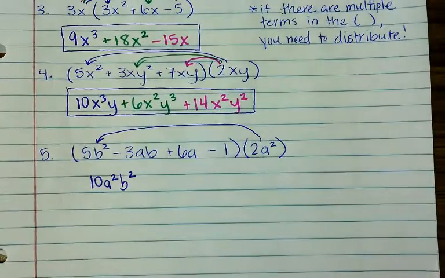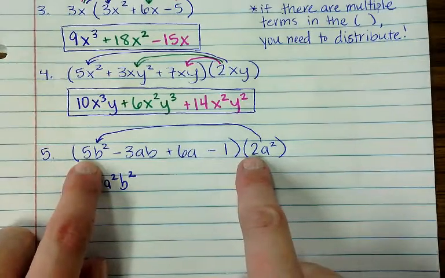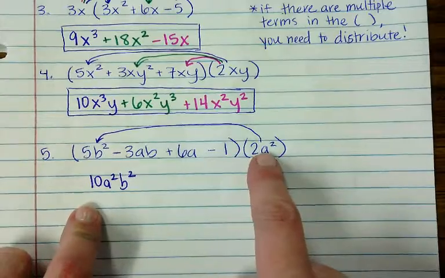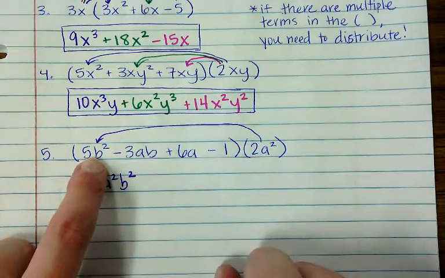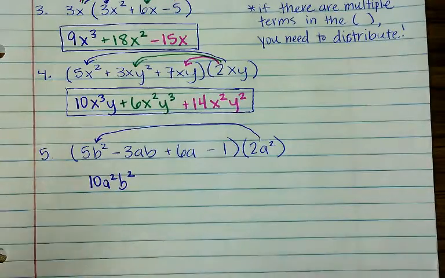And guys, I liked the way that Maria was going through this because you can tell she was doing each term one at a time. You think, okay, first I'm going to do my coefficients. 5 times 2 is 10. Then I look at my a here. That's the only a, so it's just a squared. Then I look at my b variable. That's the only b, so it's just b squared. So I did my coefficients, then my a's, then my b's. We're going to do that every single time. We're going to follow that pattern.